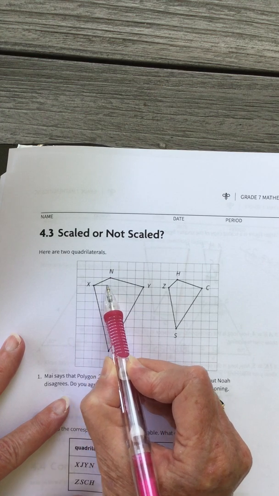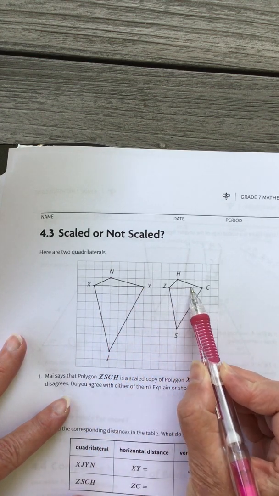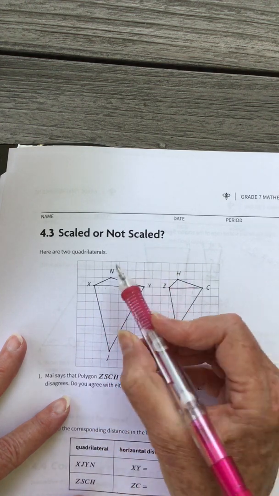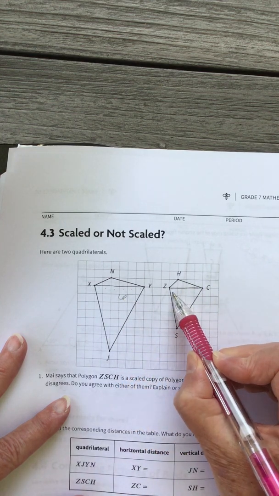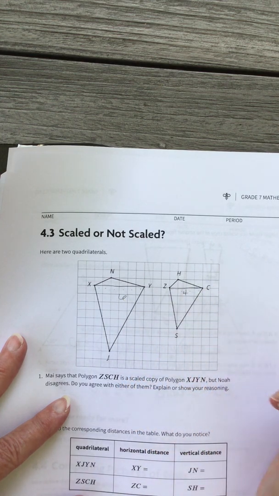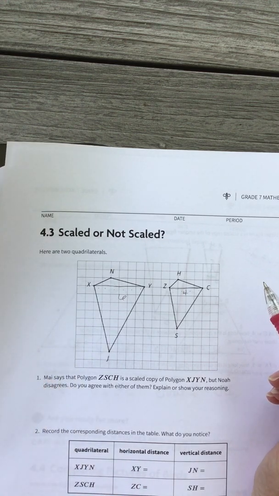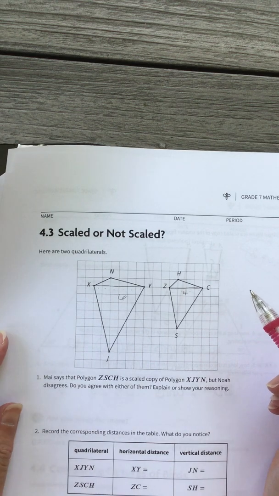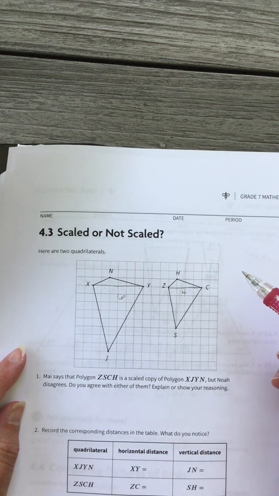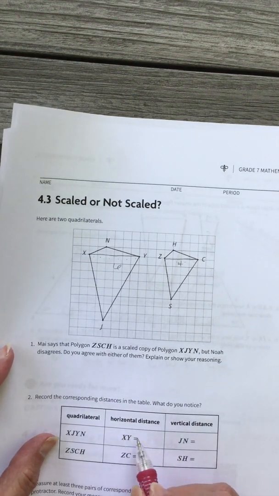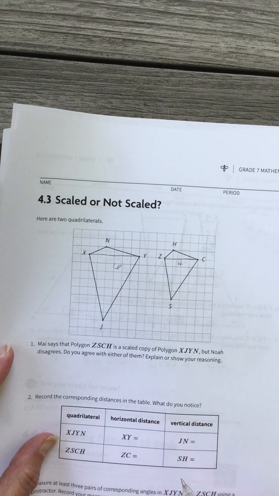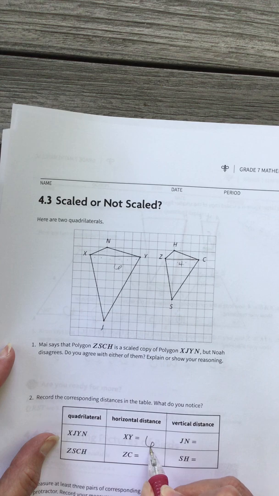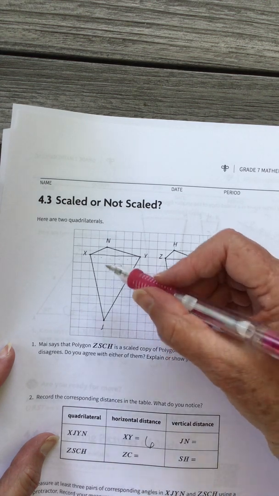So let's look at this distance here, and the corresponding distance would be right here. So this is 1, 2, 3, 4, 5, 6. So this is 6. 1, 2, 3, 4. So how do I get from 6 to 4? Well, let's see what they got us doing here. Okay, record the corresponding distances in the table. So we just did that. That's why I got ahead of myself. So this is 6. They also want us to find JN.